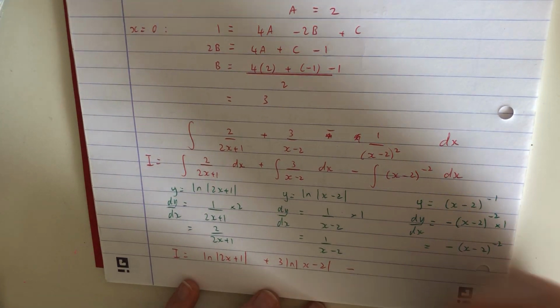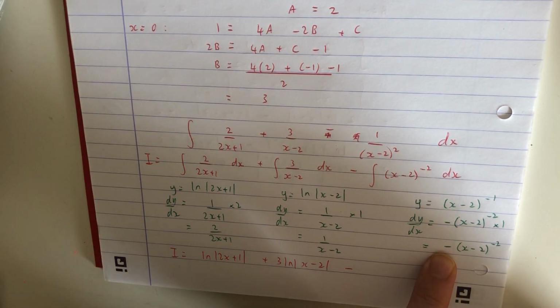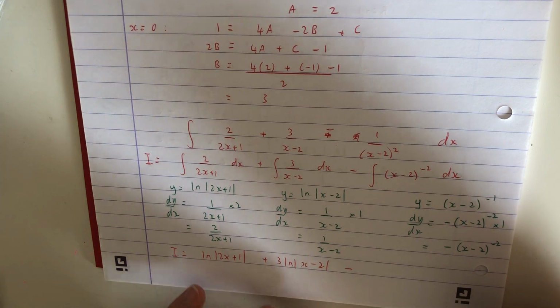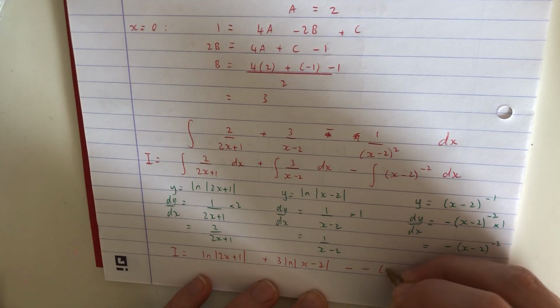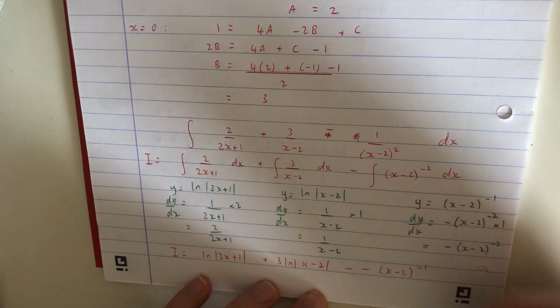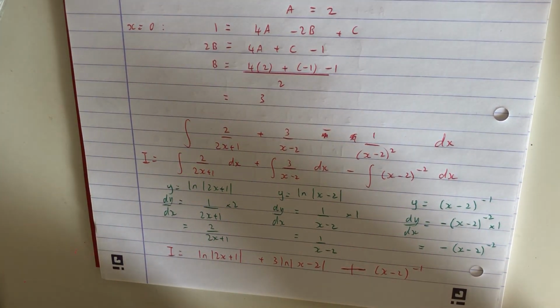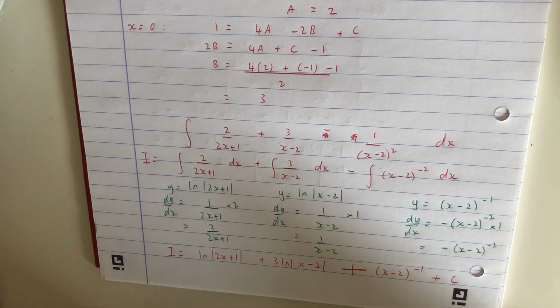This time I'm subtracting, and this guess was out by a factor of minus 1. So you're actually minus-ing a minus, so minus minus x minus 2 to the power of minus 1, and then that would be a plus in the end. And remember the plus c, job done for that.